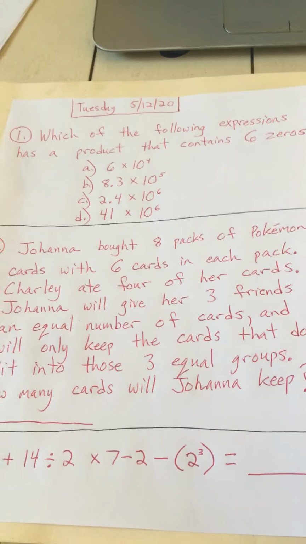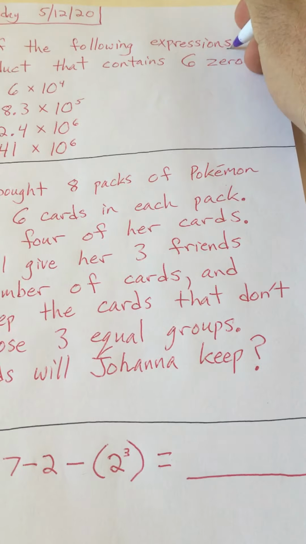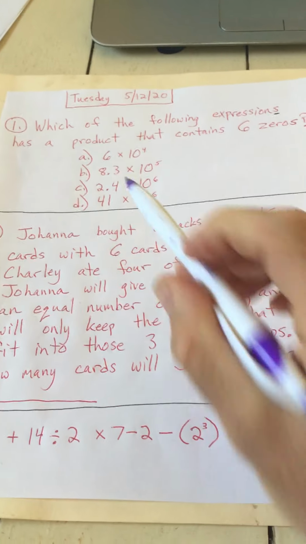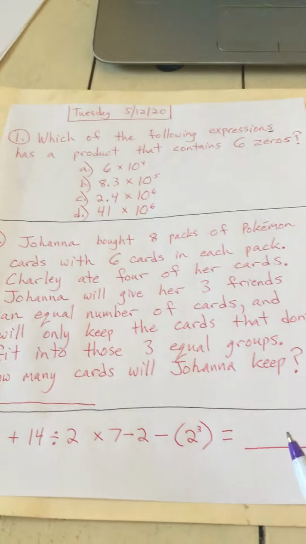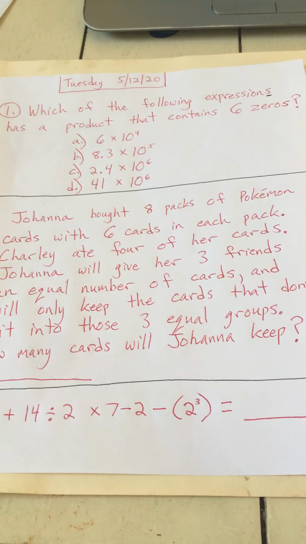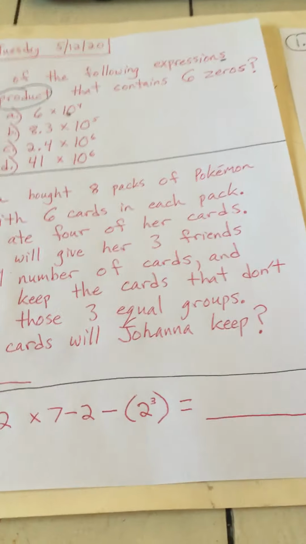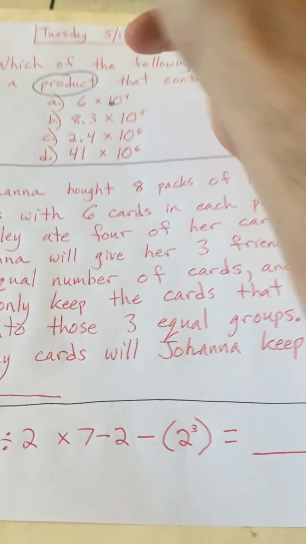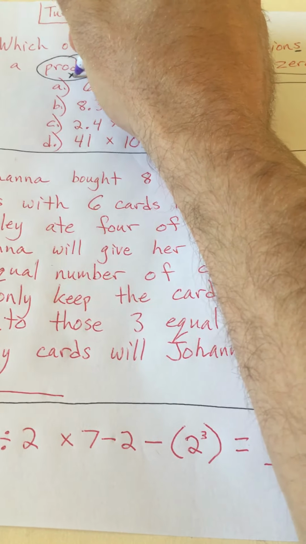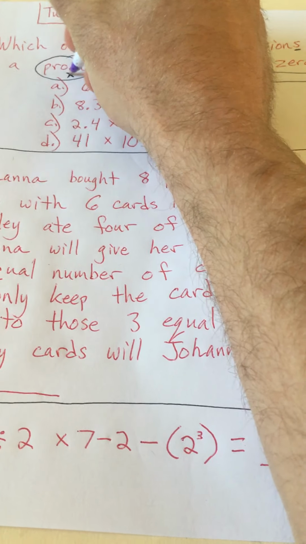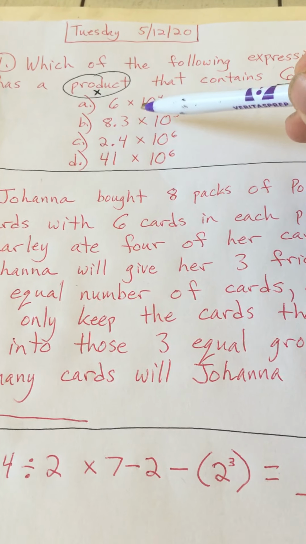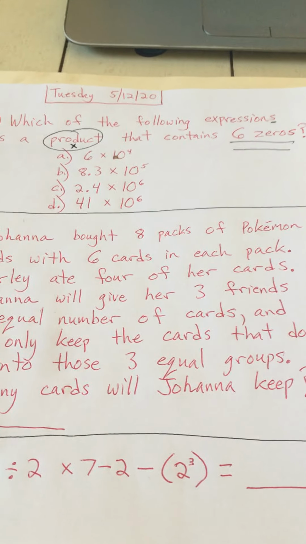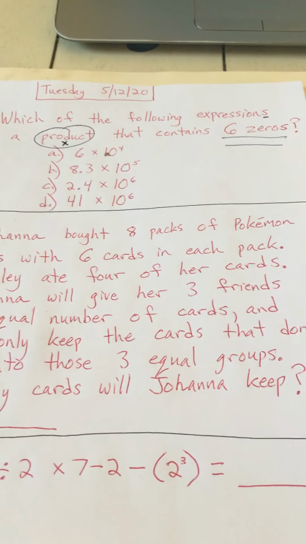Which of the following expressions, so with an S here means that there could be more than one answer. So we're going to check A, B, C, and D very, very carefully. Which of the following expressions has a product that contains 6 zeros? So product we've talked a lot about lately. That is the answer to a multiplication problem. So when we multiply these, they all have a multiplication symbol. When we multiply these, the product or the answer needs to contain 6 zeros.